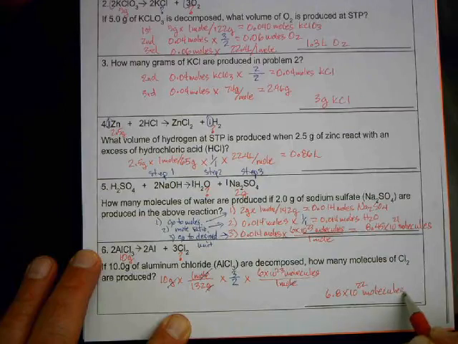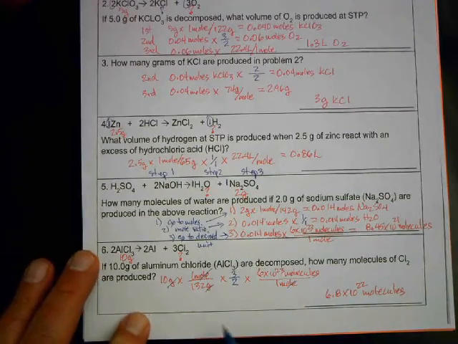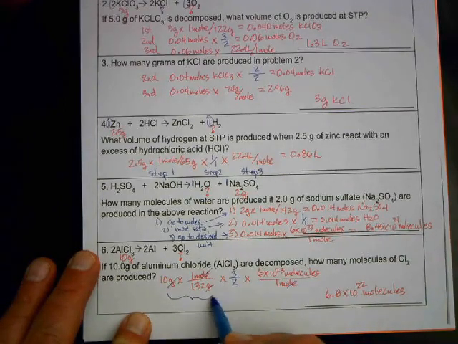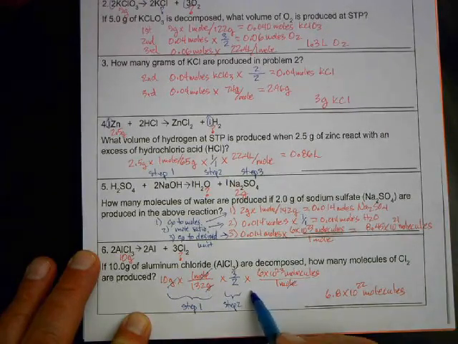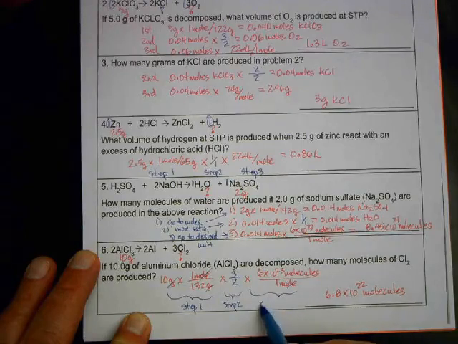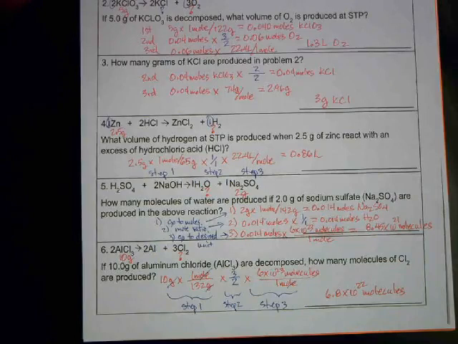And again, this was step 1. Here, that's step 2. And then this part is my step 3. 3 steps to do mixed problems. I call them mixed problems because we're changing units. We're going from grams into liters or molecules, and it can be in any direction that you want.